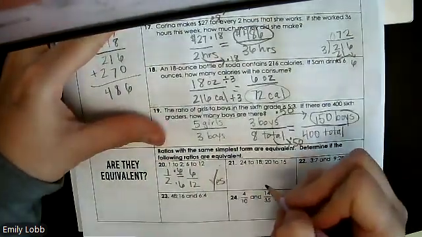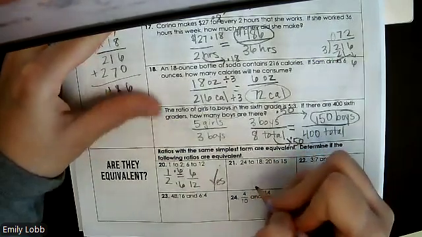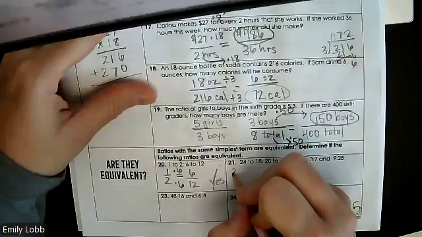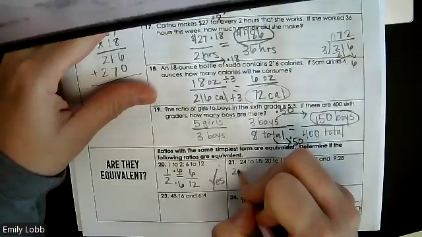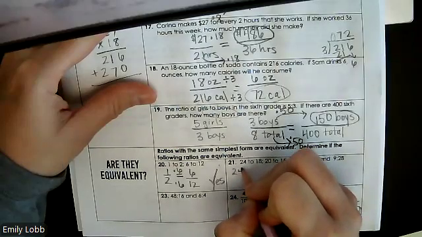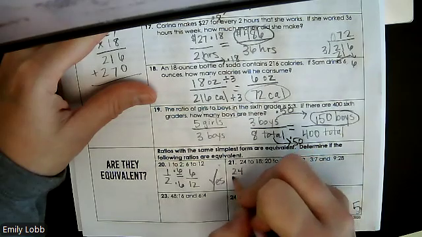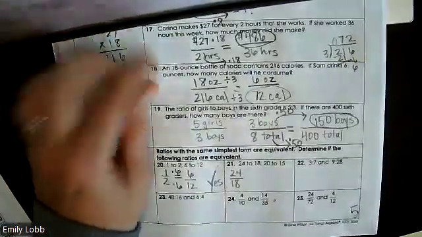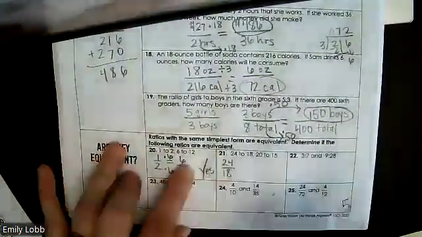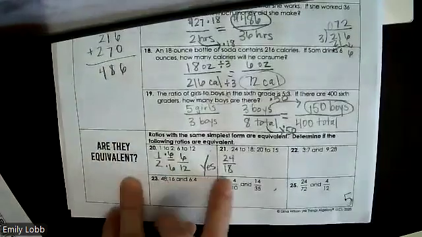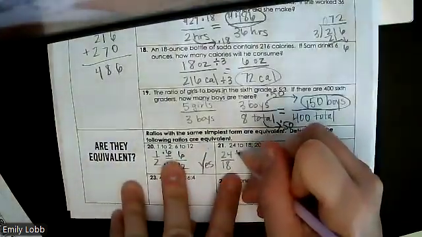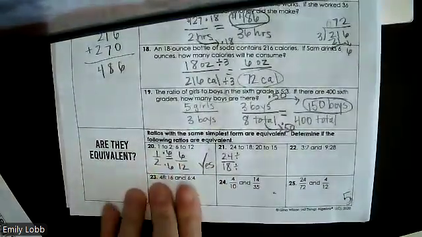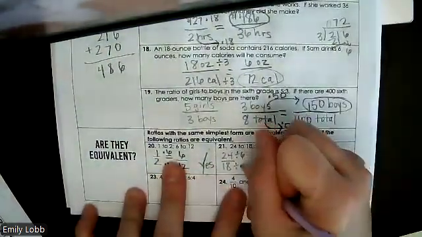This is tricky. Is this equivalent? 24 to 18. How would I simplify? So we could have divided these both down to 1 over 2. What could I divide the 24 and the 18 by? 6.